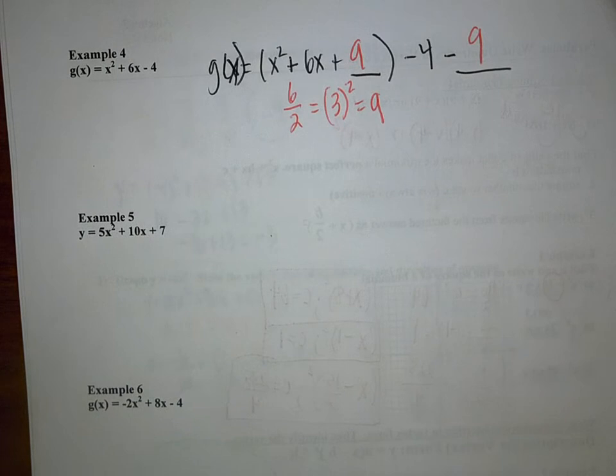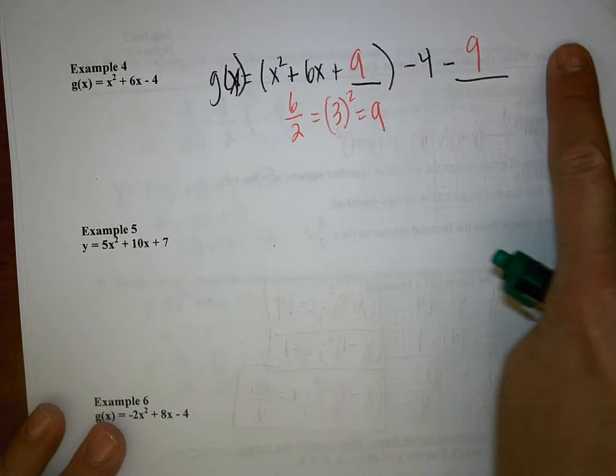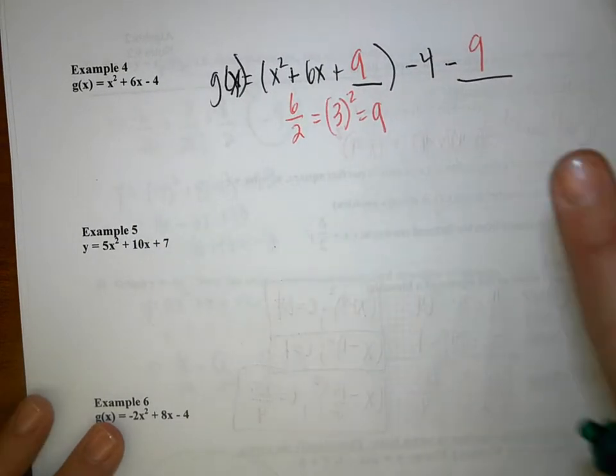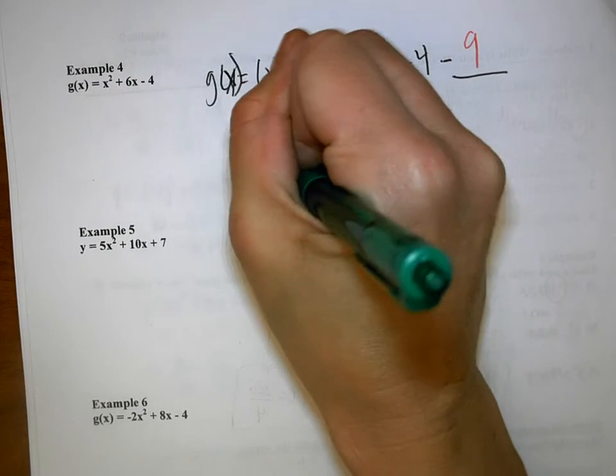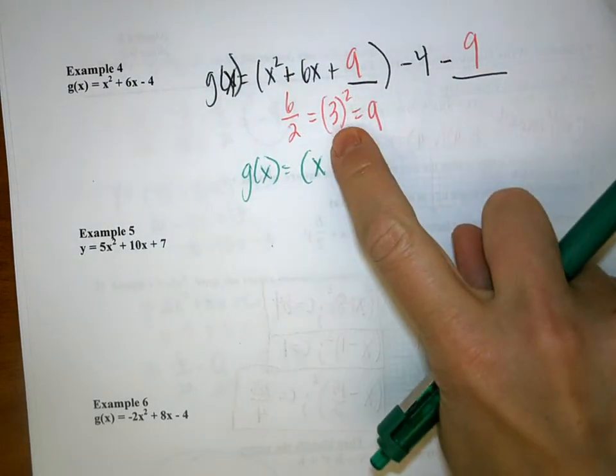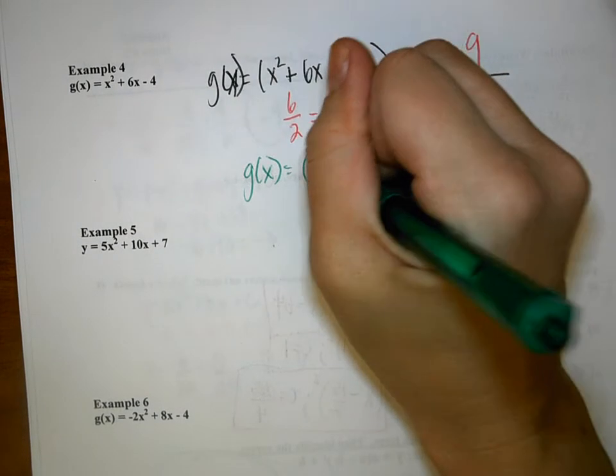Next step is to do what, Dilly? So we have this equation here, but it's not exactly written correctly. We need something to be squared. So what do I end up doing? We have our g of x or y equals, and it's going to be x what? Very good, x plus 3 squared.